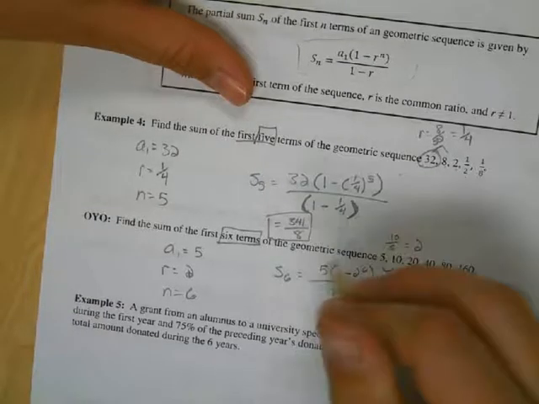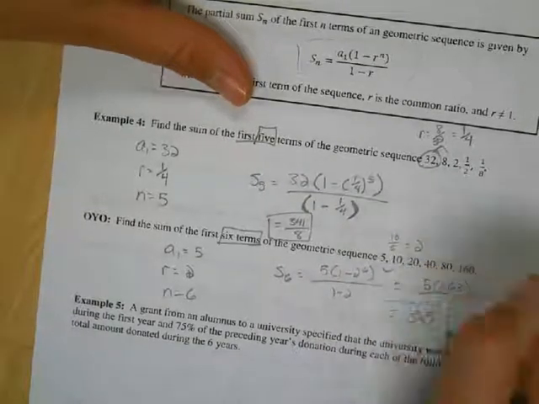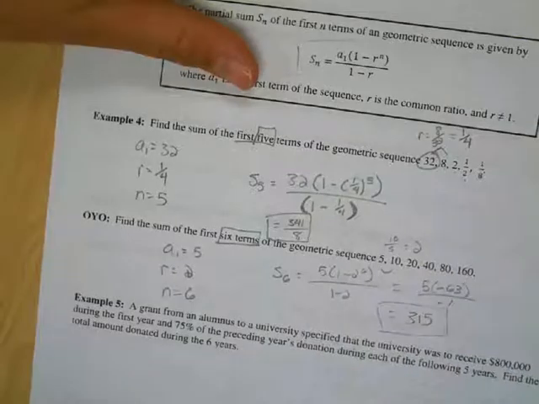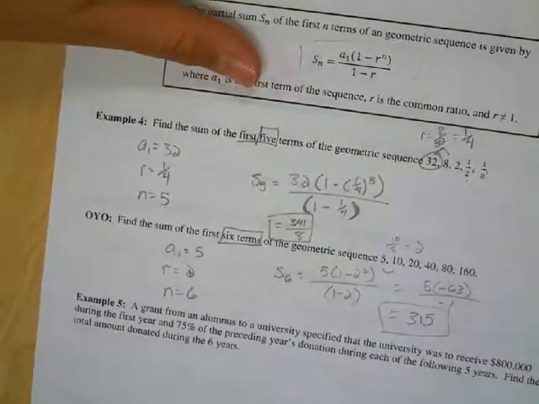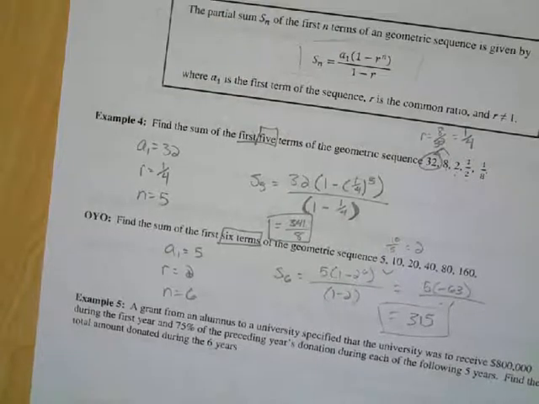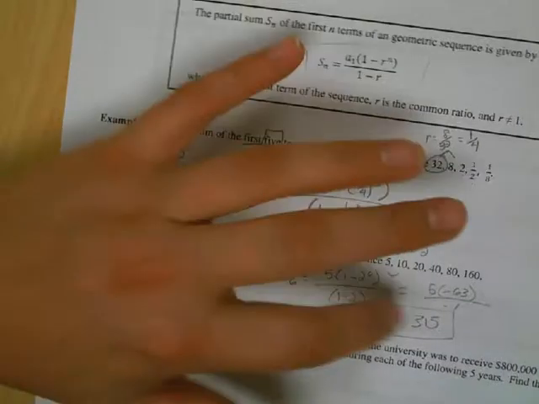Okay? Nice positive 315. If you got negative 317, that means you forgot to put your parentheses on the bottom. So go back, put your parentheses around your denominator, and you should get positive 315.